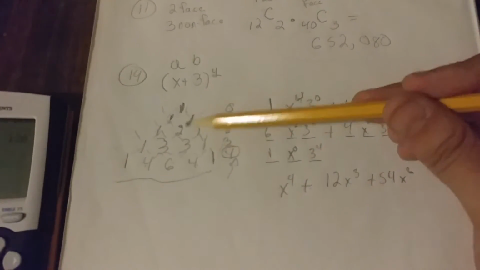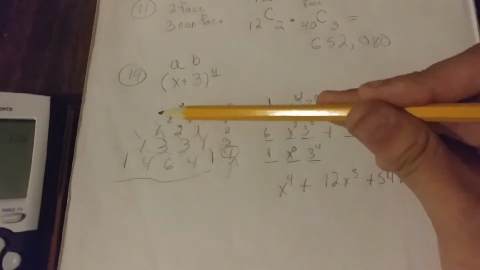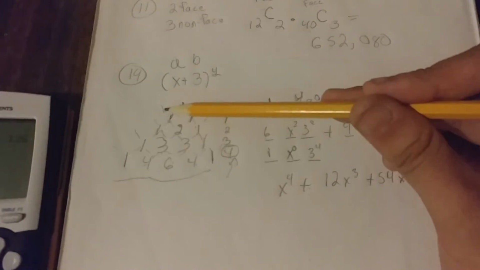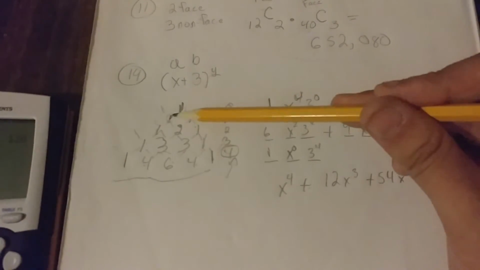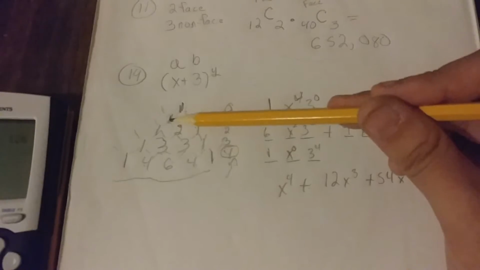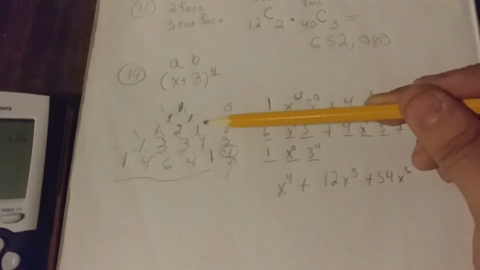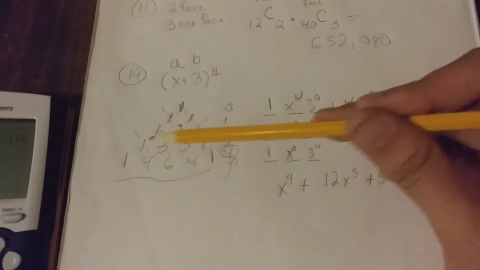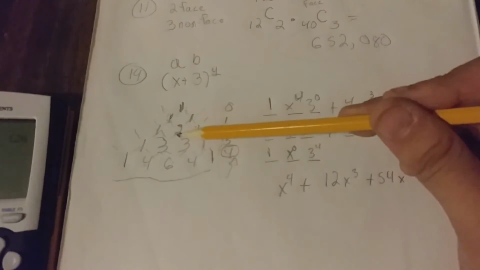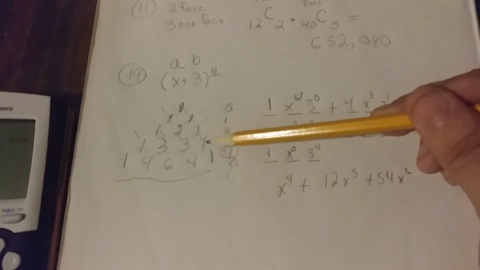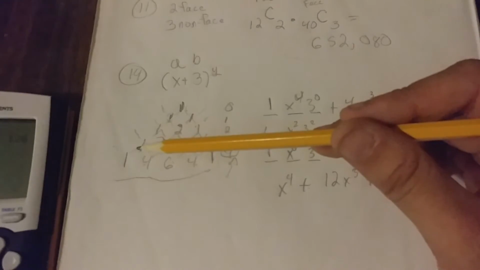Pascal's triangle is very easy to make. You start with 1, and then you just add what's next to it. If there's nothing next to it, you count it as 0. So 1 plus 0 is 1. 1 plus 1 is 2. 1 plus 2 is 3. 2 plus 1 is 3. It should be very easy to construct. You should have no problems with this.